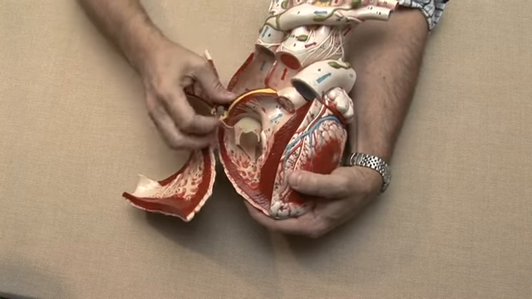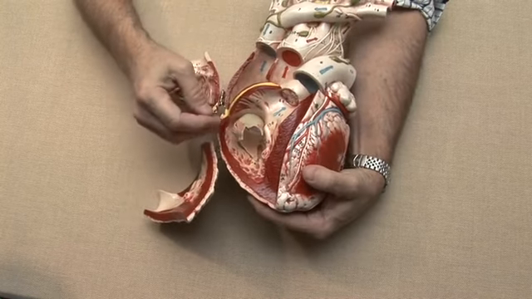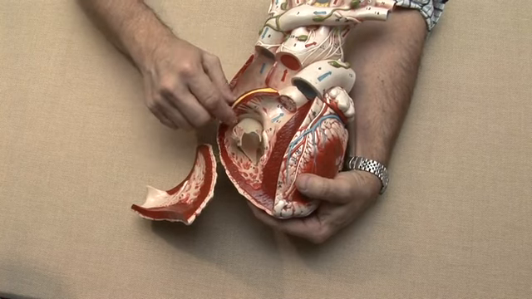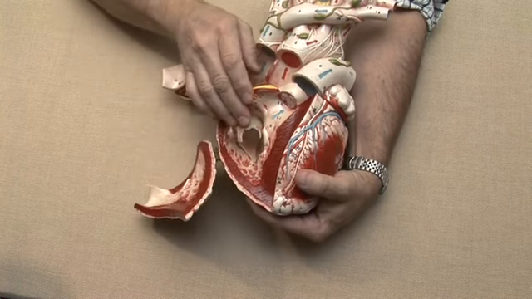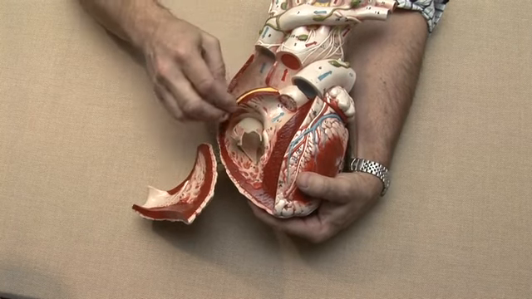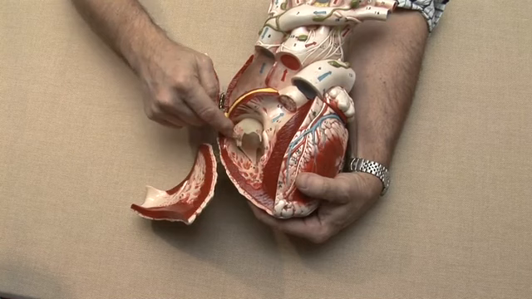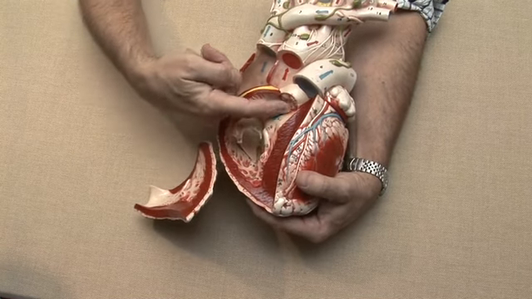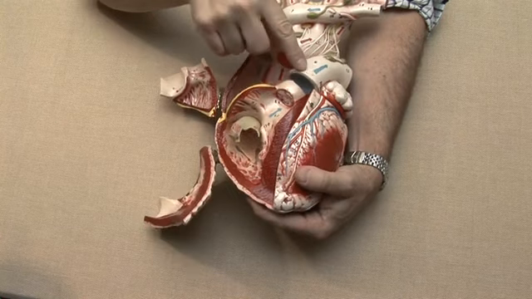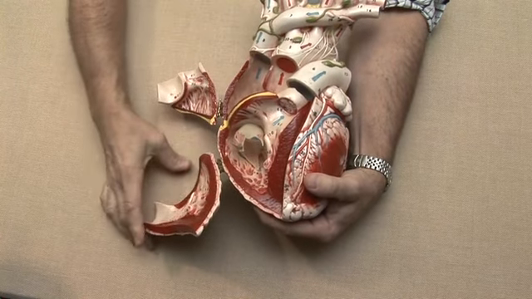Now this is a tricuspid valve. It has 3 leaflets. And the valves in the heart keep the blood flowing in the proper direction. So when the ventricle contracts, the valve closes and keeps the blood from going backwards. Once the blood is in the right ventricle, it needs to get out somehow. And this is the pulmonic valve that actually leads to the pulmonary artery and then off to the lungs.